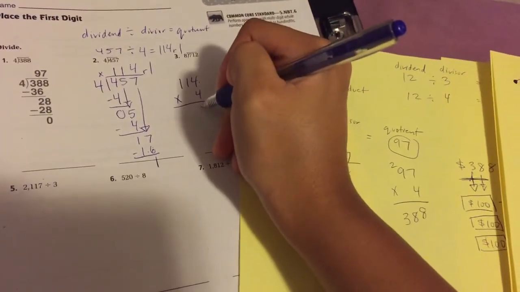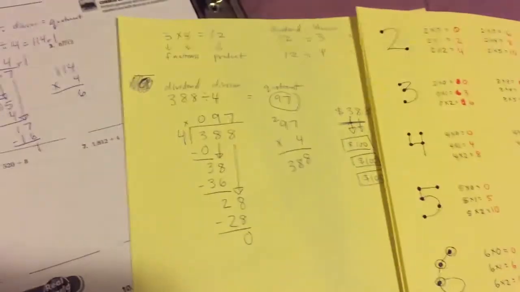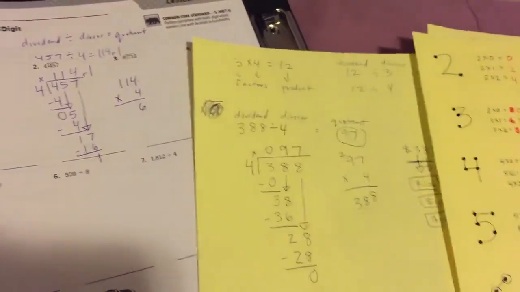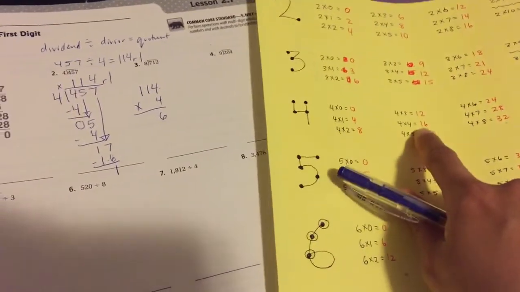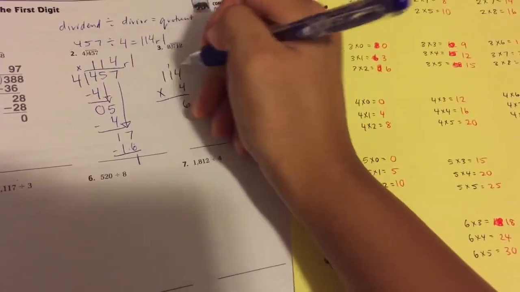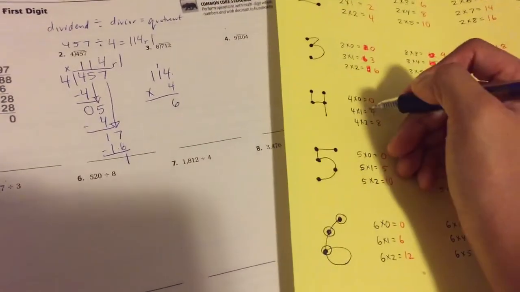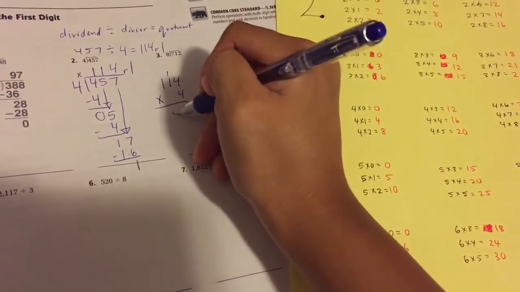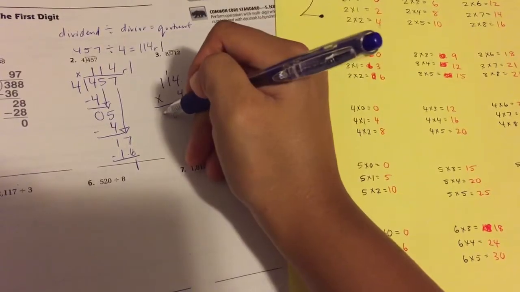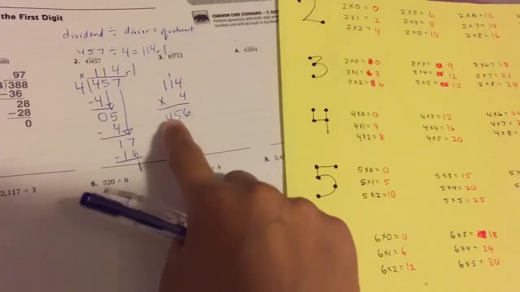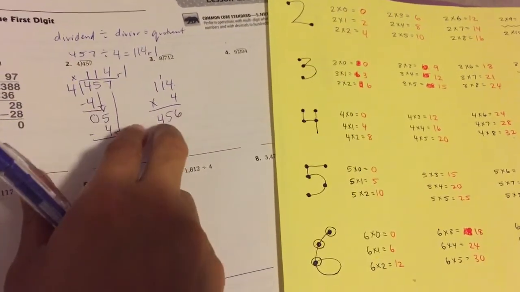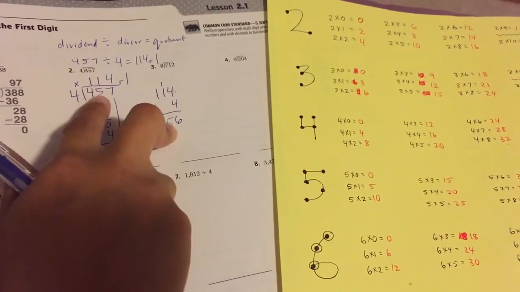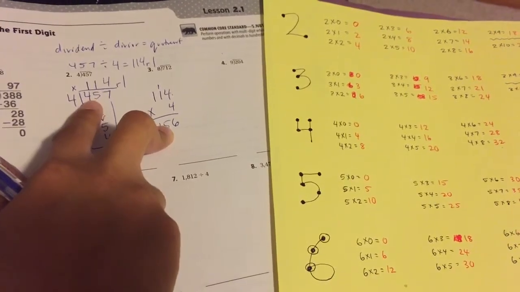4 times 4 is 16. Oops, if you don't know, you could look at your cheat sheet. 4 times 4 is 16. Regroup the 1. 4 times 1 is 4, plus 1 is 5. 4 times 1 is 4. So far we have 456, and you can say, Ms. Tolentino, the two numbers don't match. The product right now is 456, and the dividend right now is 457.